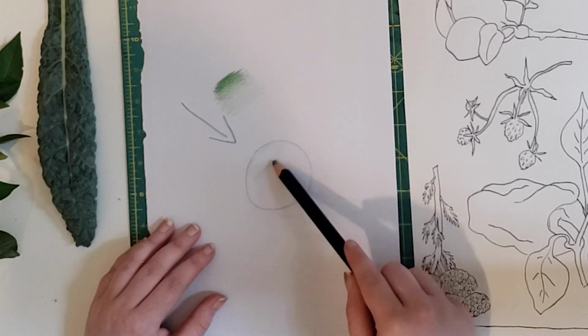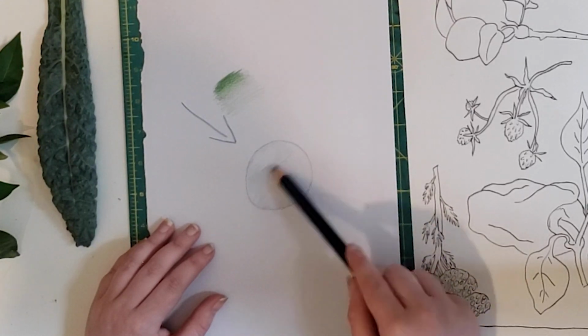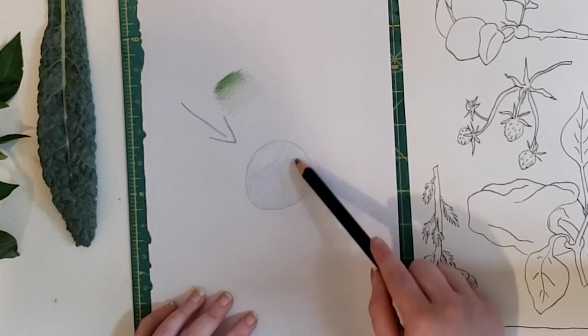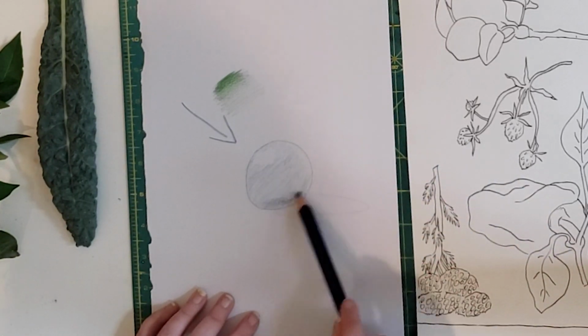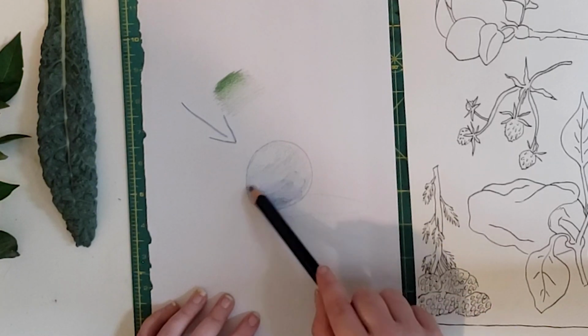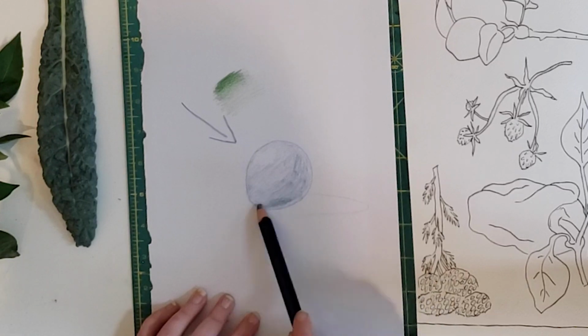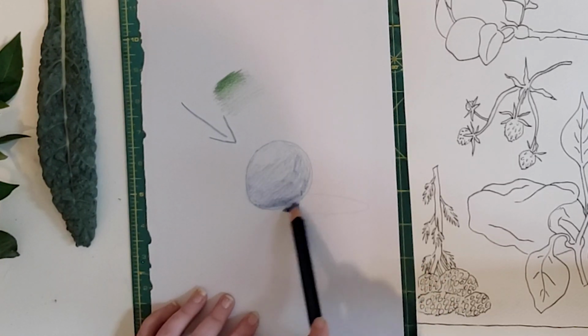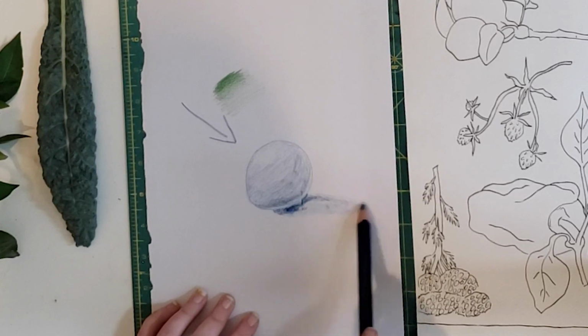Watch me demonstrate here by making a sphere. Here I'm showing the light as coming from the top and to the left. I start by making a highlight by shading very lightly over the whole thing, and then adding the shadows around the parts of the sphere where the light does not hit. Finally, I am going to add a shadow by pressing down the hardest with my pencil to make it the darkest.